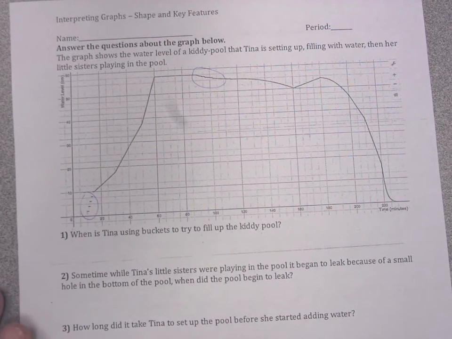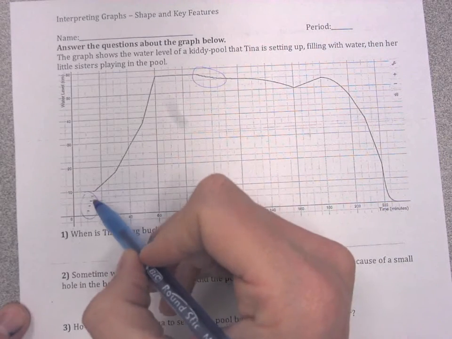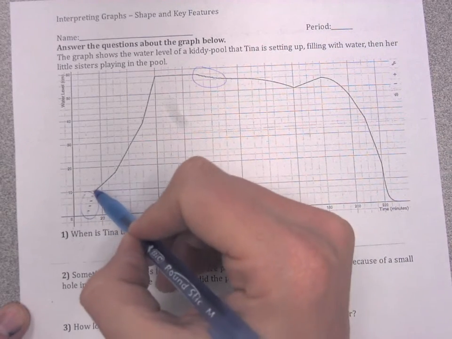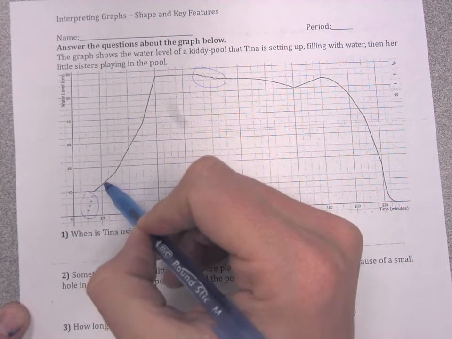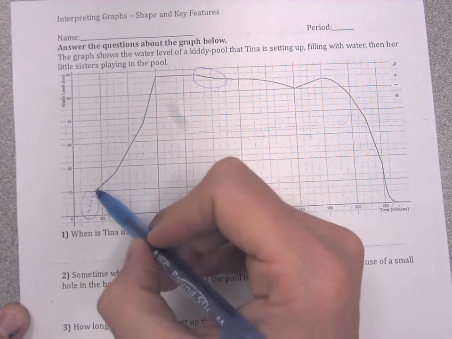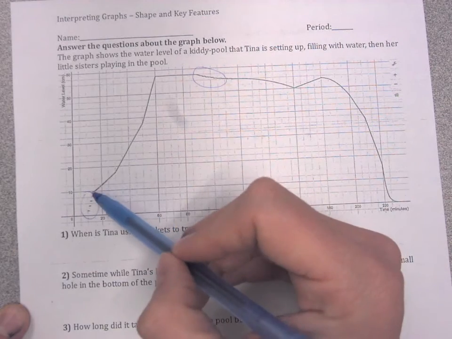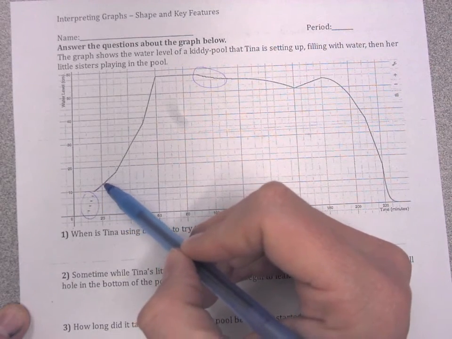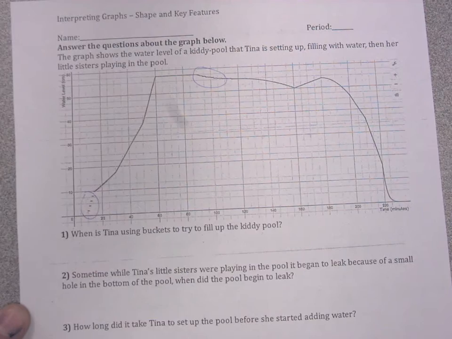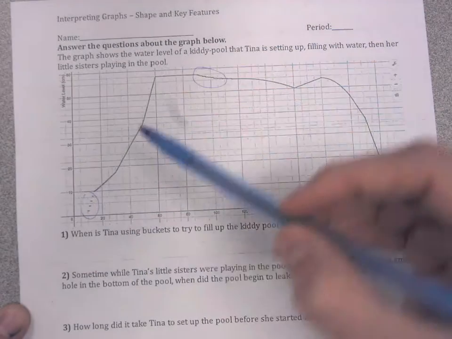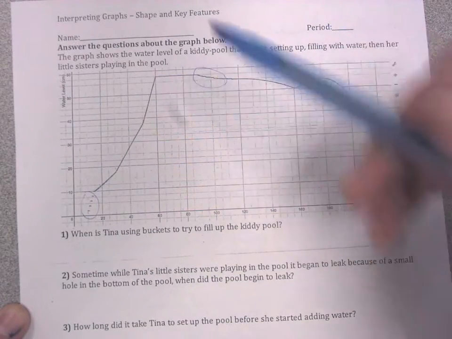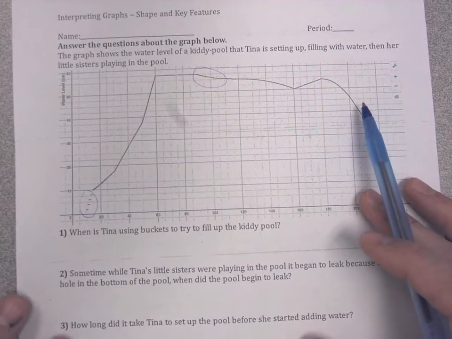Water's getting added almost instantaneously, and so you might want to think about what that means in terms of the problem. Now down here we have gaps. Here we don't have any gaps, so this is more of a smooth, gradual increase. It's not like we're adding water and jumping levels a little bit at a time. We're gradually increasing the water level as we go. Some of these areas of the graph are steeper than others, so I'm going to let you figure out what that means in terms of water coming in.